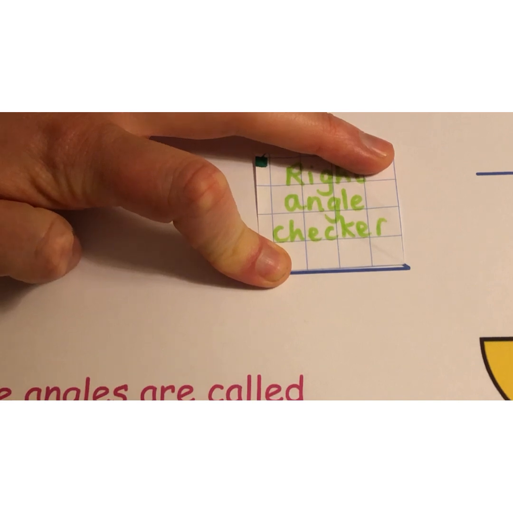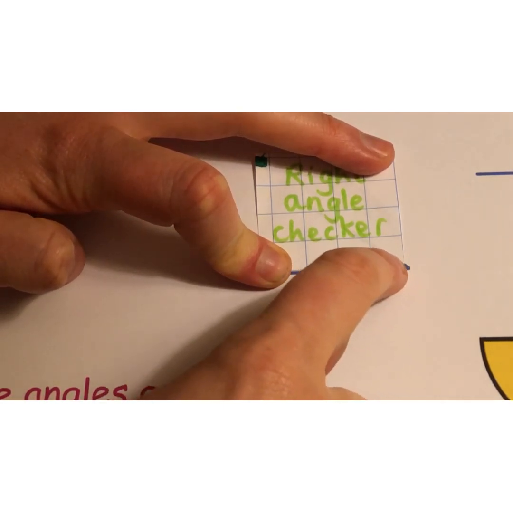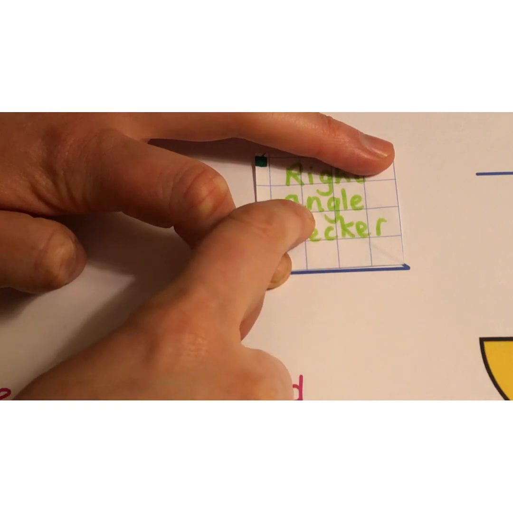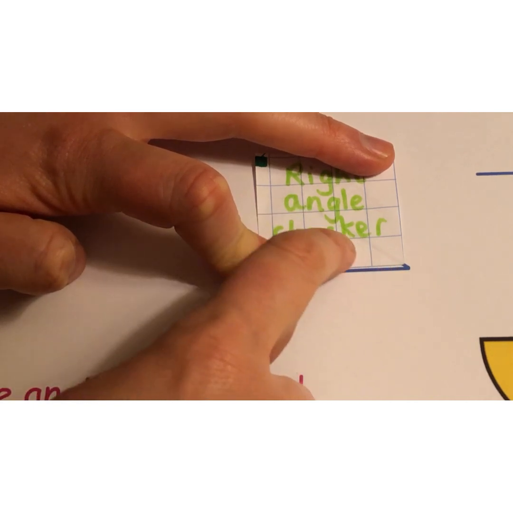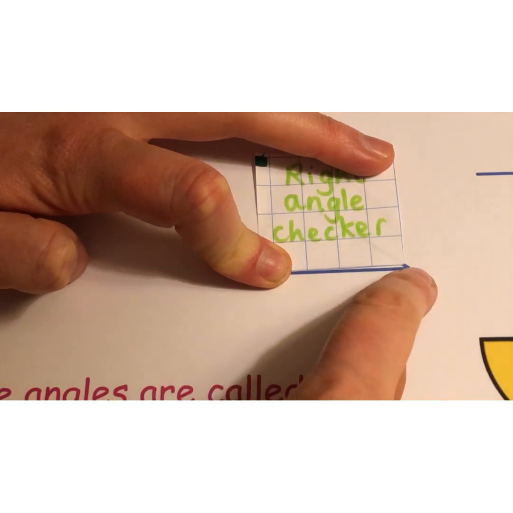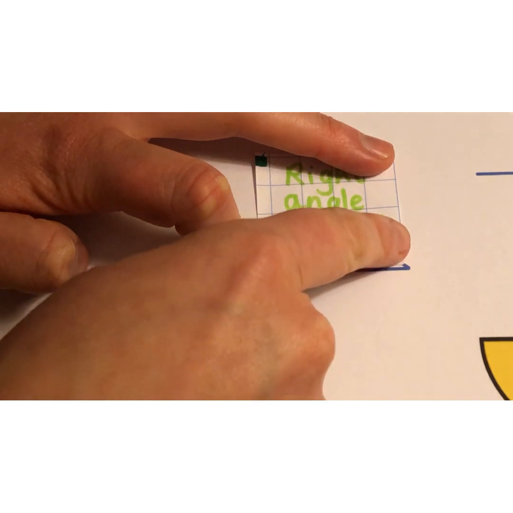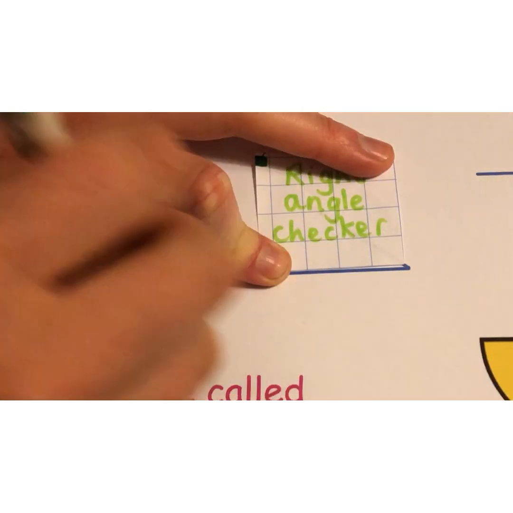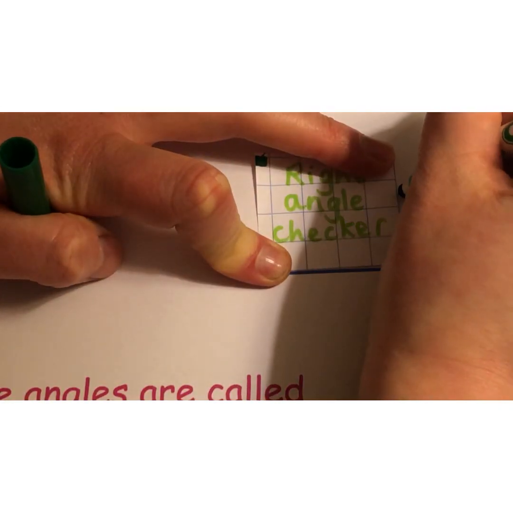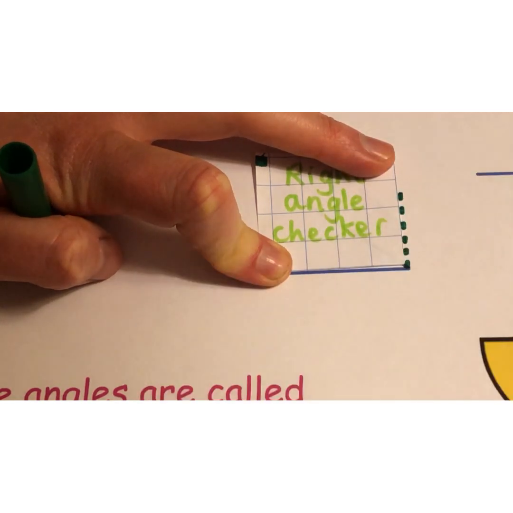Can you see that the line of the triangle, of the angle, is actually going up here? So is it smaller? Remember, our right angle should be here, shouldn't it? Because our square right angle checker shows the right angle. So if it was a right angle, we would have a dotted line or a line along here. Let me draw in where the right angle would be.